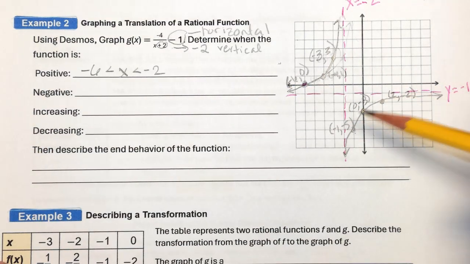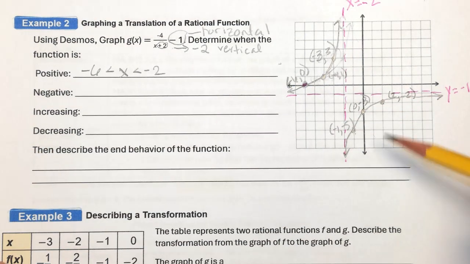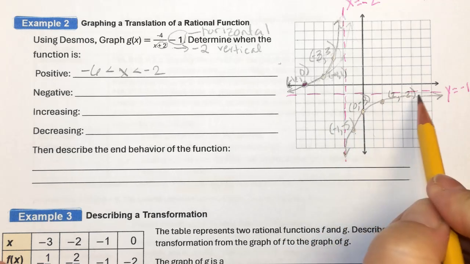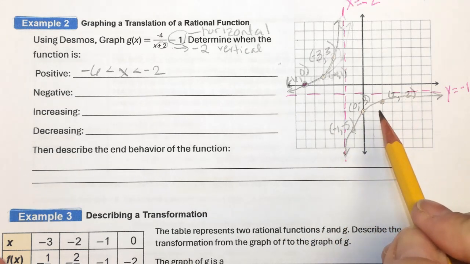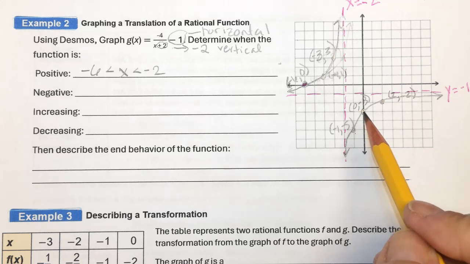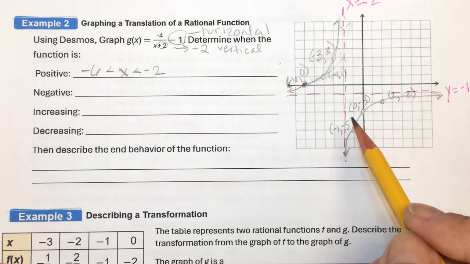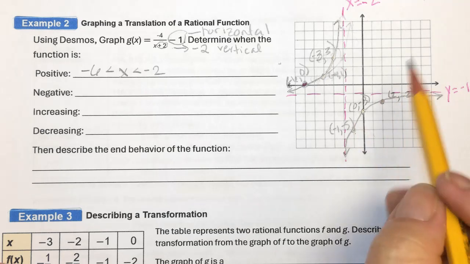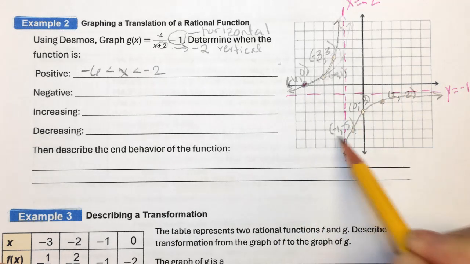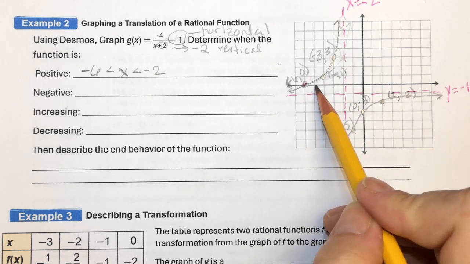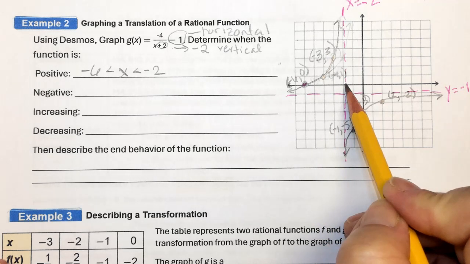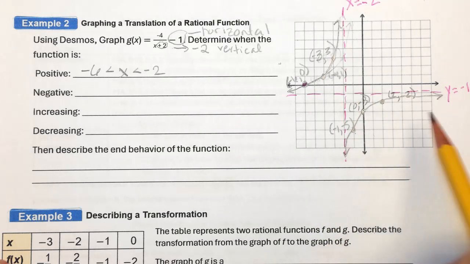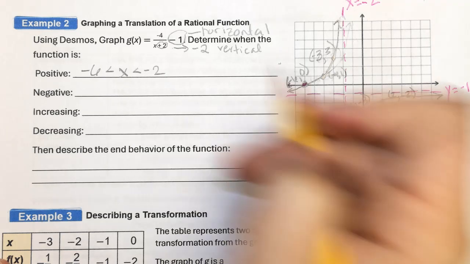All right, and then negative is what's below, but because we have our asymptote here, we would say when x is less than -6 or greater than -2. So because we have this, it's below. And then our asymptote, we count, and that is to the right of it. So when it is greater than that.